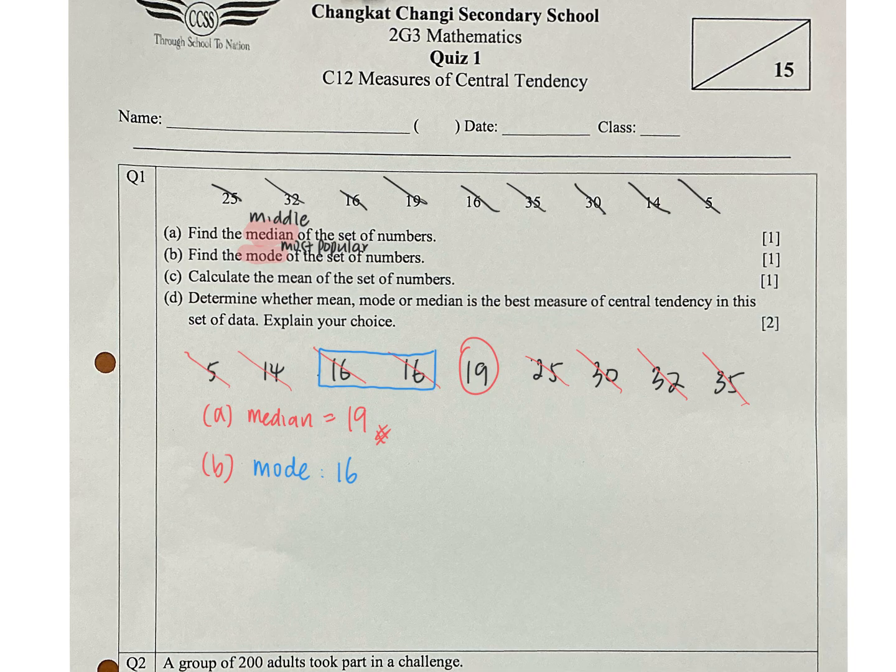If you happen to have two numbers of the same frequency, that means they occur the same number of times, then both are the modes. So you can have more than one mode. Third one, part C, I want the mean. For the mean, you add up everything and then you divide by the total number of data you have. So go and add up all the data you have.